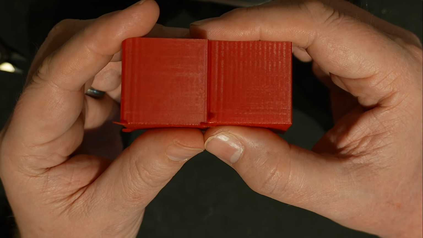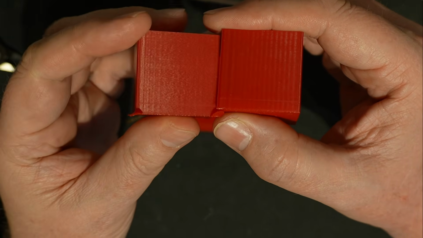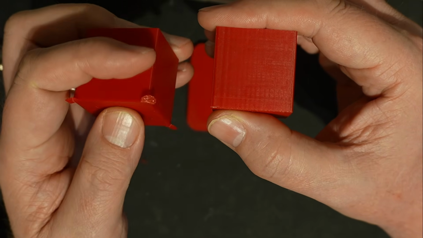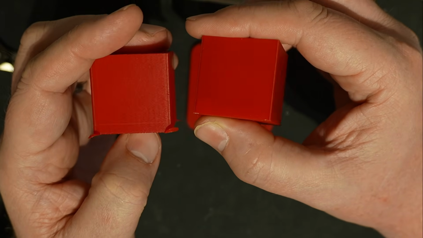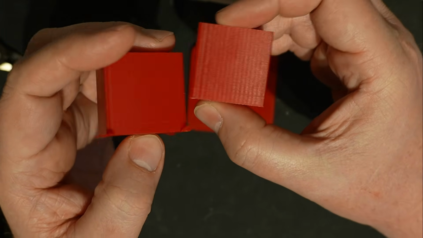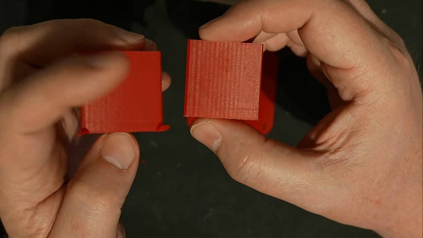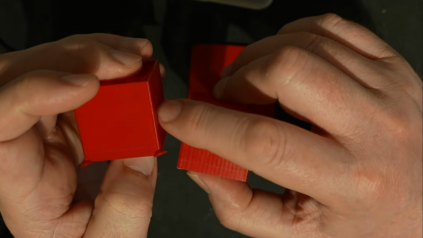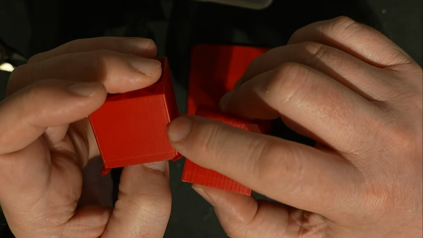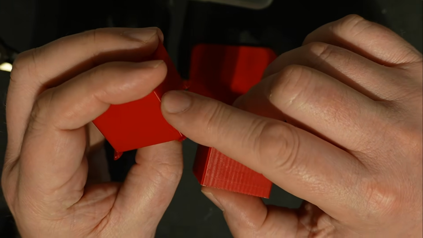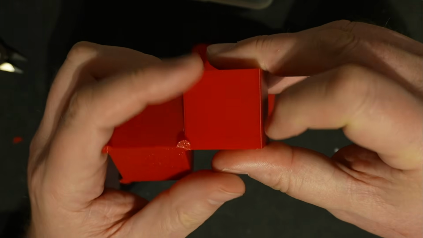You'll notice the faces of the new block where I've adjusted the flow look better, or at least I believe, than the surface of the unadjusted, one-flow-fits-all block. I'm thinking too, these corners are a little bit sharper on that outer wall, because again, I'm not using as much filament.